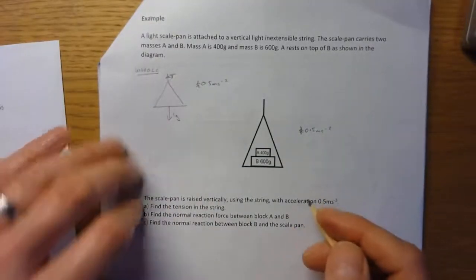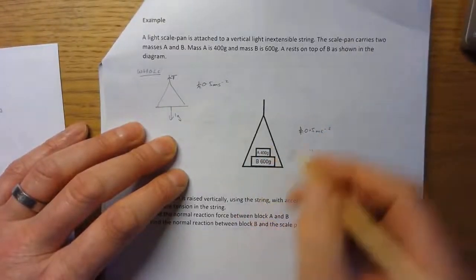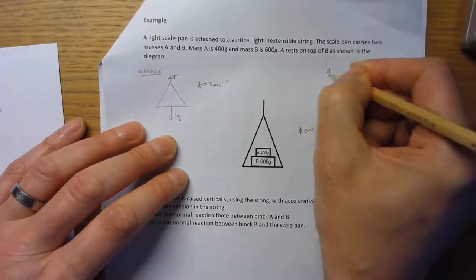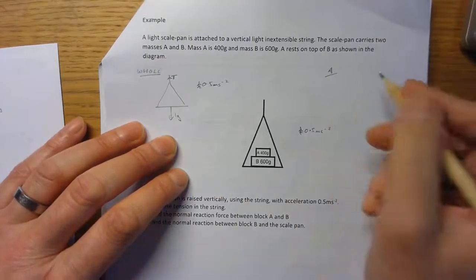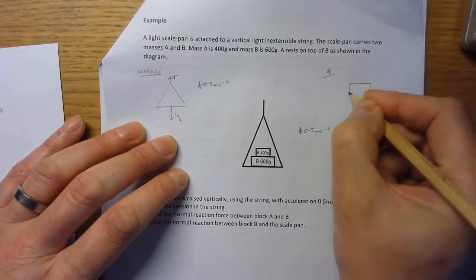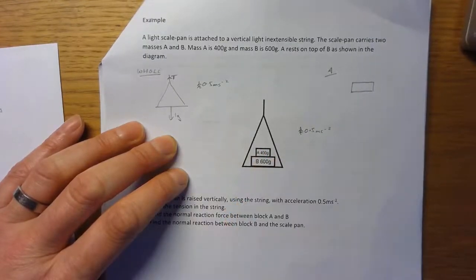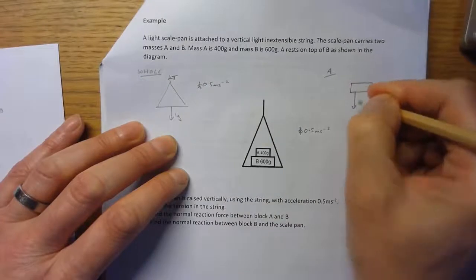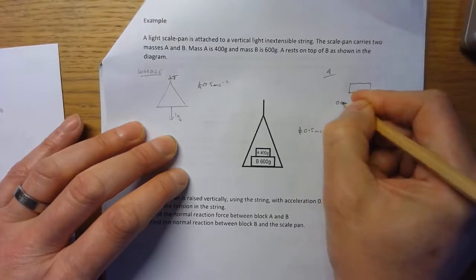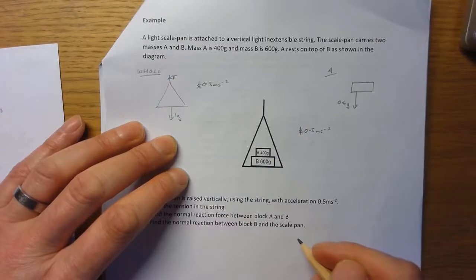What I could also think about is just A on its own. Let's think about what that force diagram would look like. So I've got my A, and the forces acting on it. First of all, I've got a 0.4g force acting down, which is its weight.